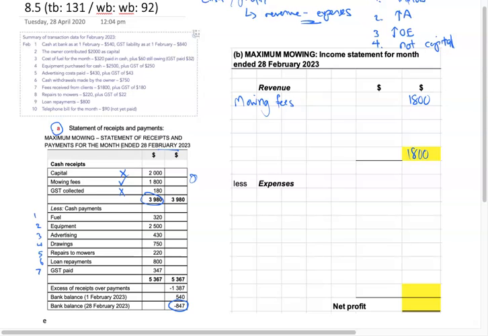Let's write them down and then explain why these are expenses and the other ones are not. Advertising is an expense. Repair to mowers is repair of mower. Fuel is one. And finally, there is one final one that is an expense, even though we haven't got it as a cash payment, called telephone.